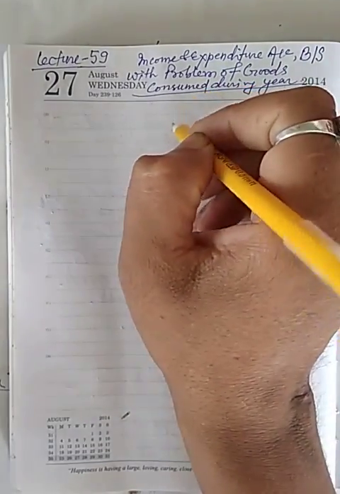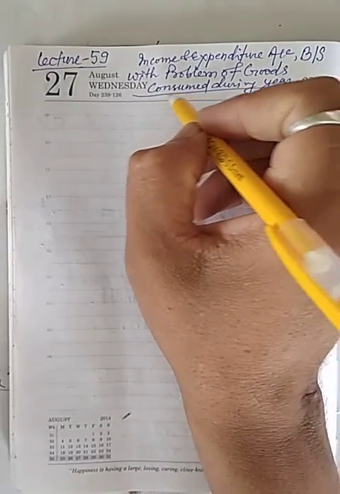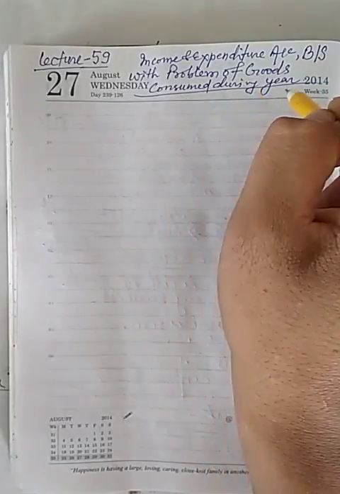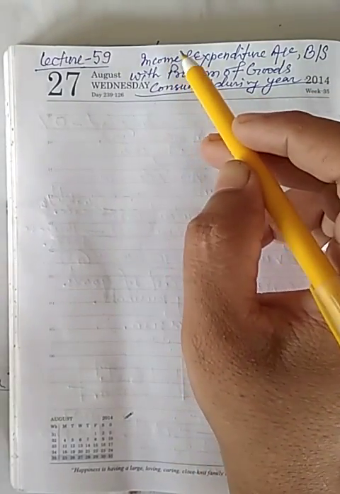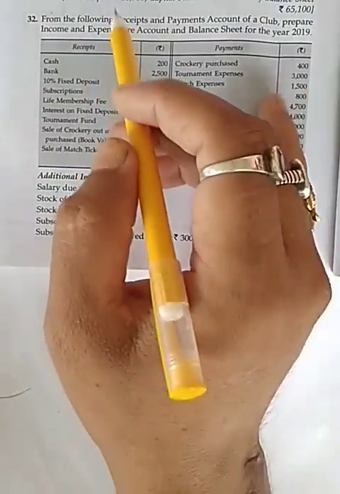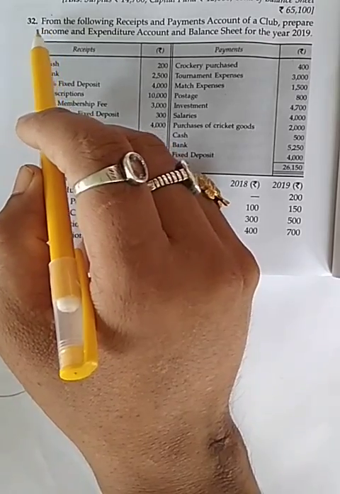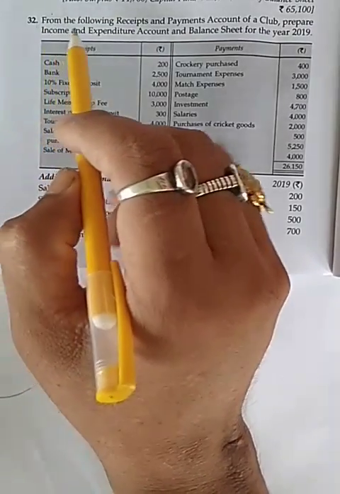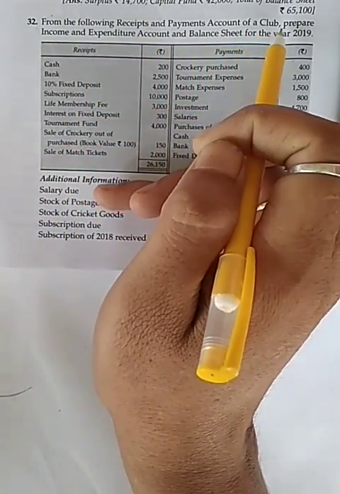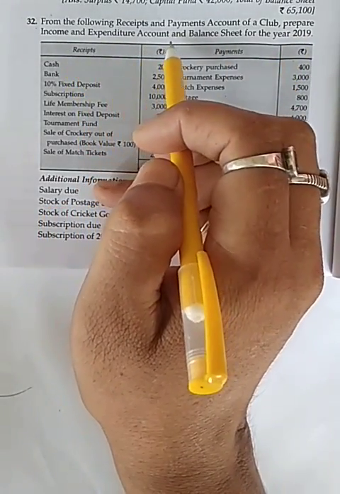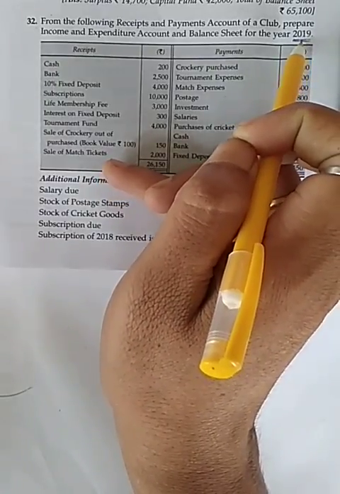So first let us see the problem related to goods consumed during the year. This is your question. Question number 32 from your book. Question says, from the following receipt and payments account of a club, prepare income and expenditure account and balance sheet for the year ending 31st March 2019.